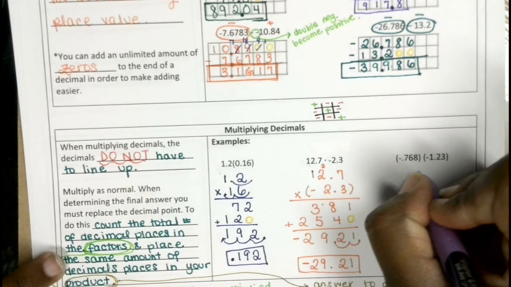There was a total of 2 decimal places in our factors, so you'll notice that I replaced those 2 decimal places in our product and placed a box around our final answer. And you'll recall from lesson 1-2 that a negative times a positive will give us a negative answer. So therefore our product is -29 and 21/100.